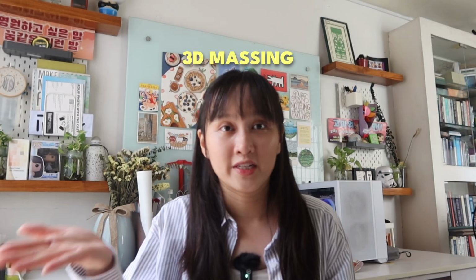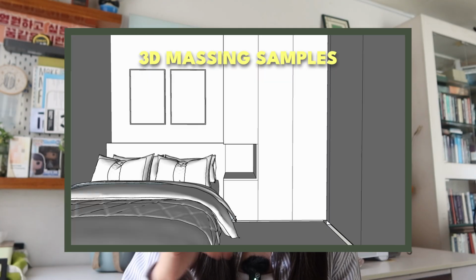This is also called 3D massing. This is an efficient way to show the overall shape, size, and volume of the space and objects inside the area without focusing on the finishes and intricate details yet. So this is basically just your bare black and white models. So both the designer and the client can focus more on how the objects will relate to each other in terms of scale and proportion, and if there is already a sense of balance and harmony in the space.